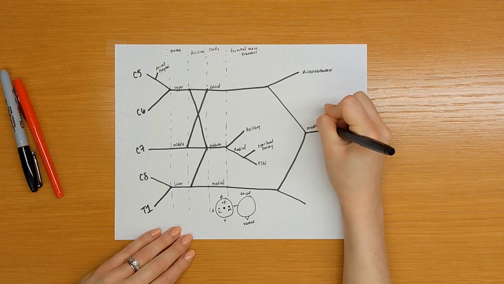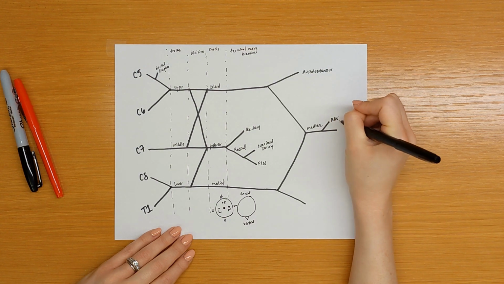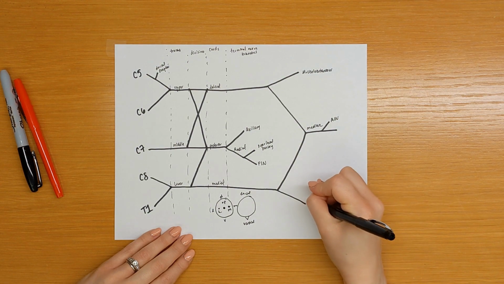The median nerve is going to divide into the anterior interosseous nerve, as well as continue forward, just median part too. And then our ulnar nerve.